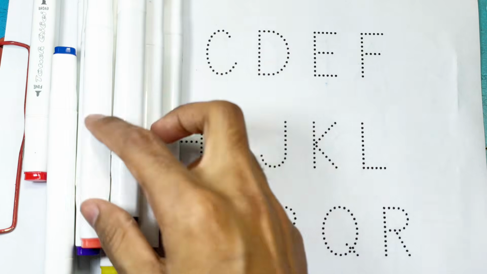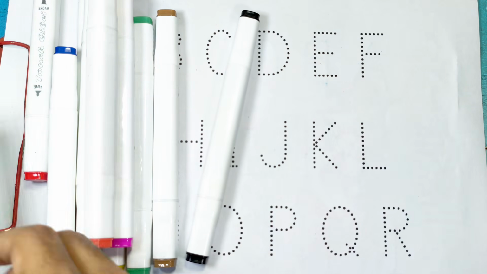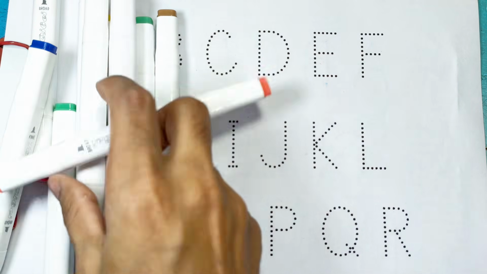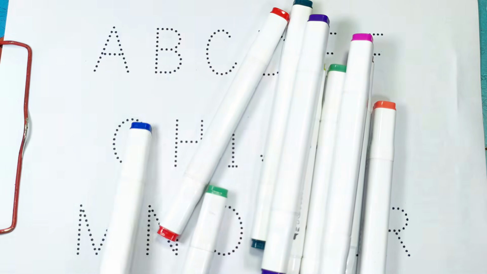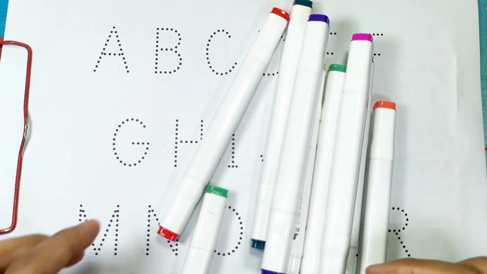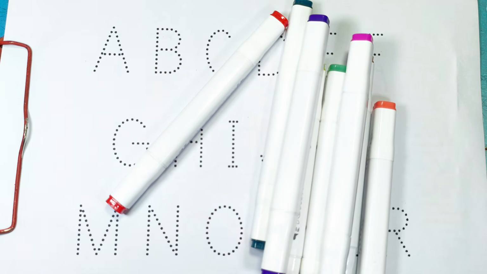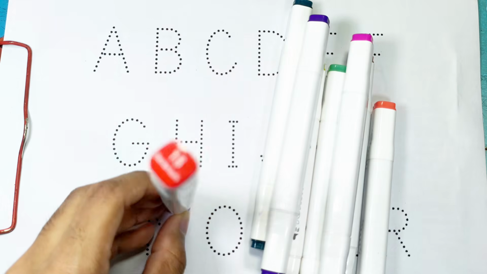Cream color. Baby blue color. The next one is black color. Kids, the next one is Persian blue color. Now we open the color of Persian blue. And the next one is emerald green color. Stay with us. The next one is geranium color.